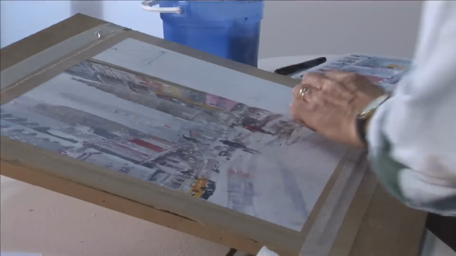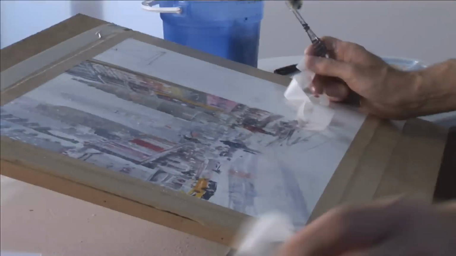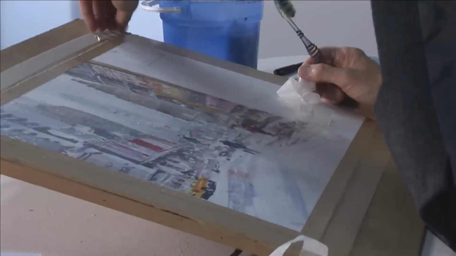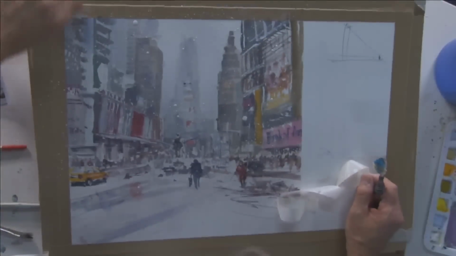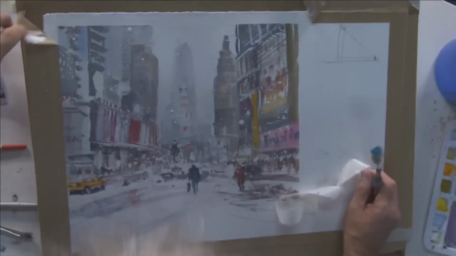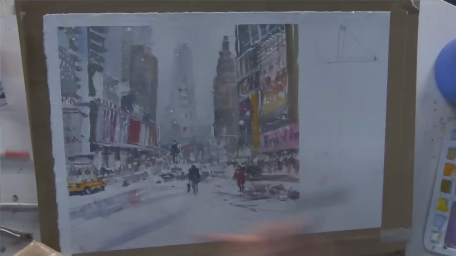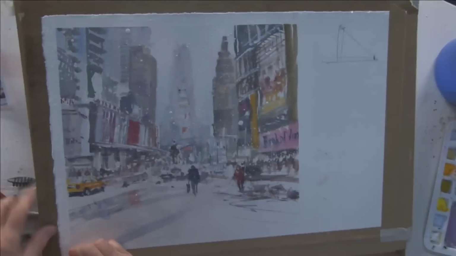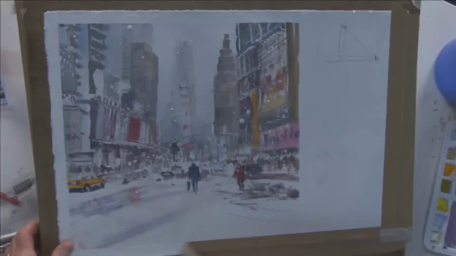Take the tape off and just see what damage has been done. And then we'll call that a finish. This has been almost nailed down. Take that off as well. That gives us some kind of indication of what the morning has been about so far.